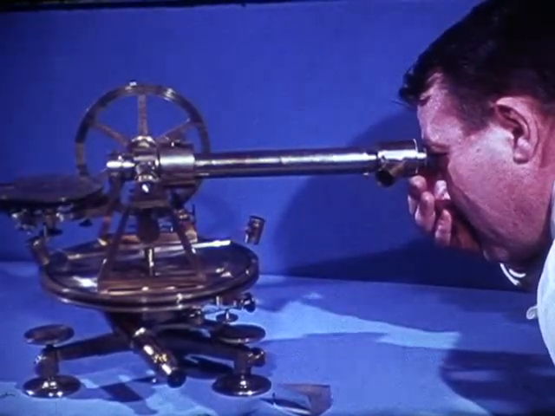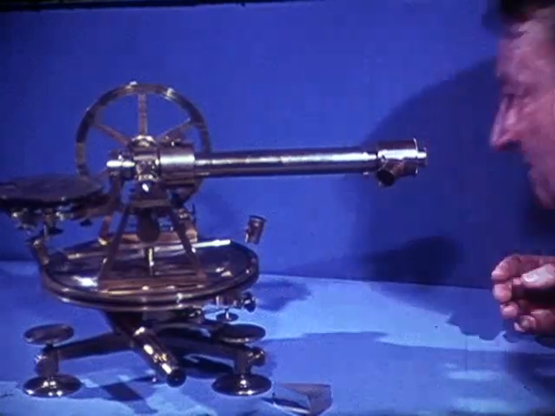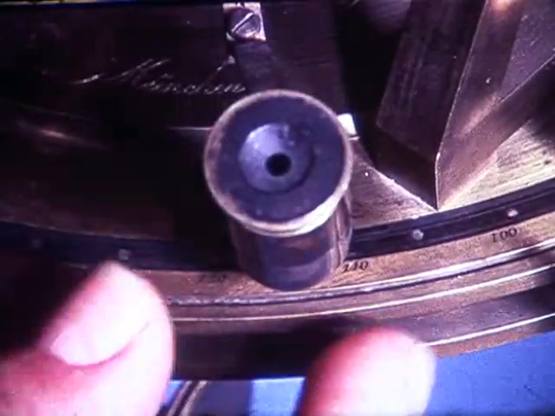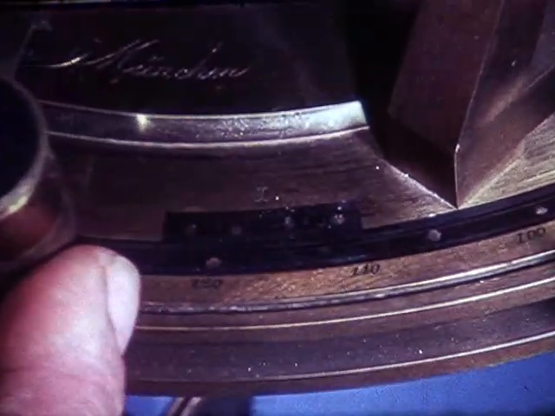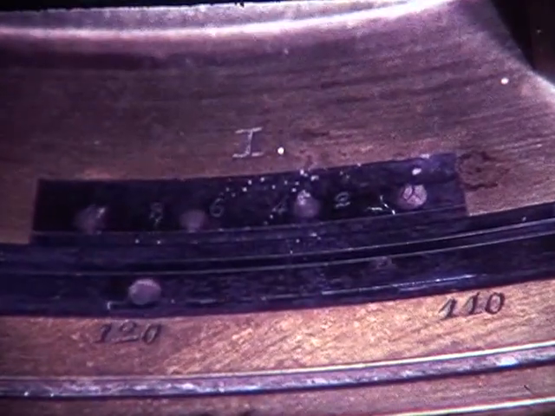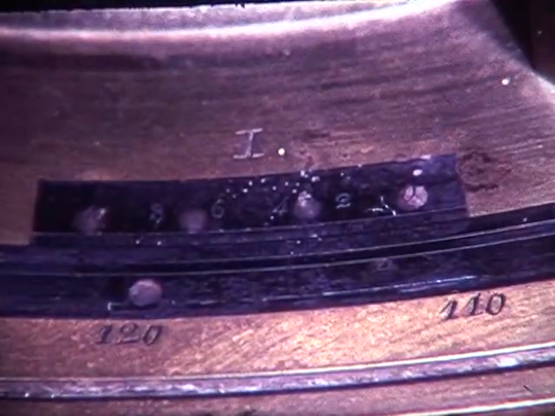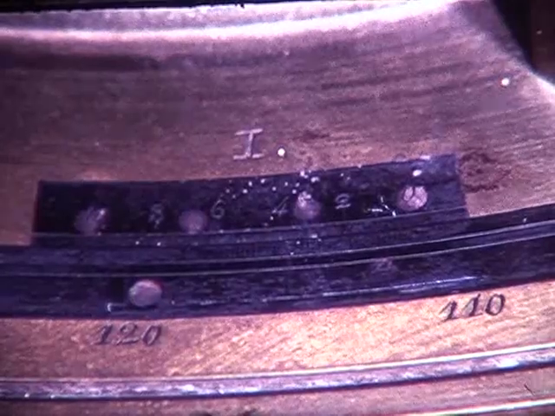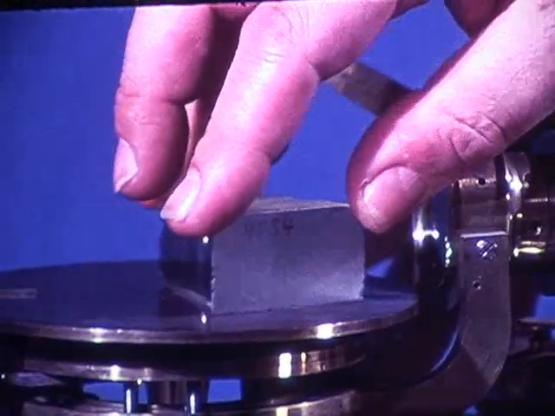When its image was centered on the intersection of the crosshairs in the eyepiece, he read the telescope's angular position on a protractor, which was ruled on a silver circle. It has tarnished over the years. The vernier gave him a least count accuracy of 10 seconds of arc.